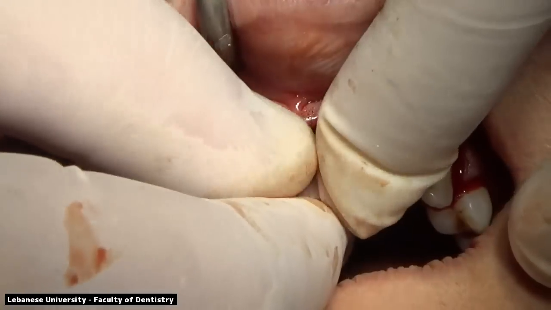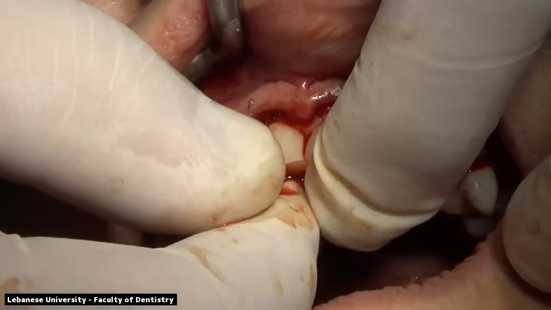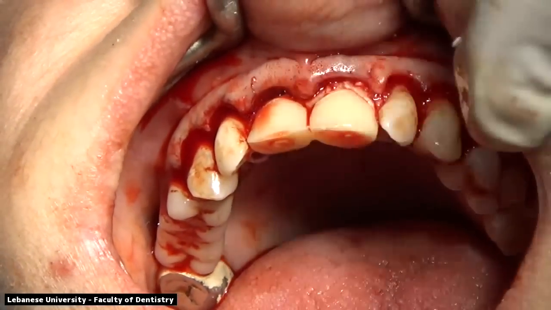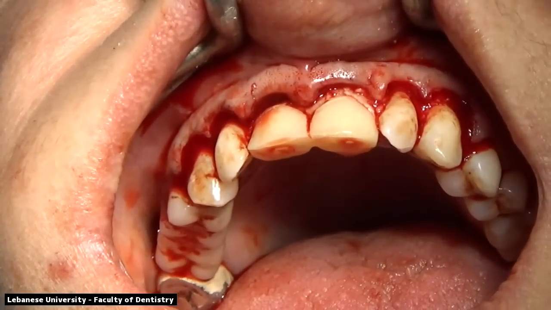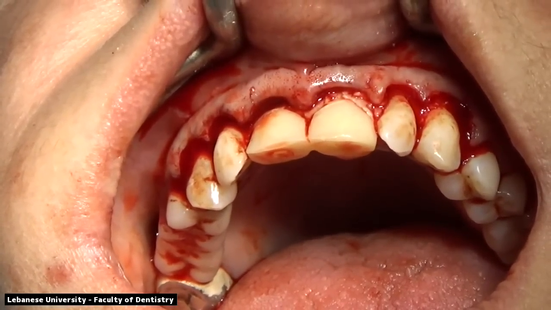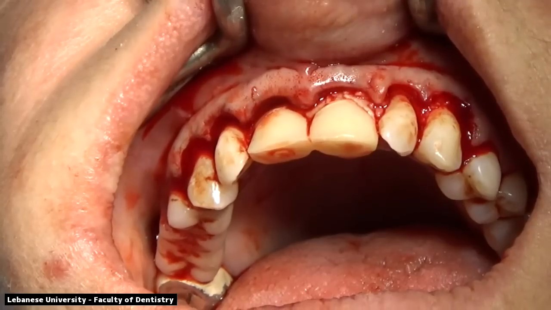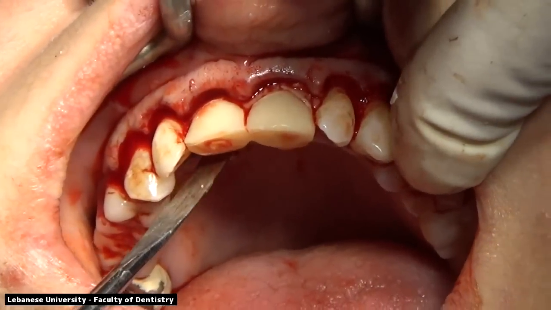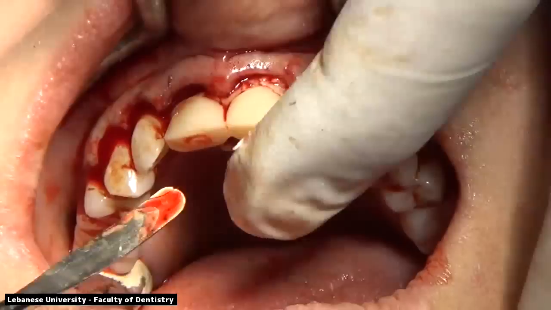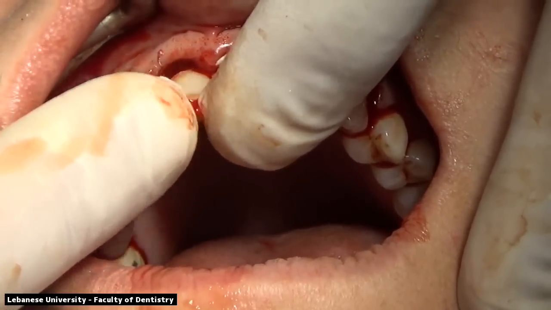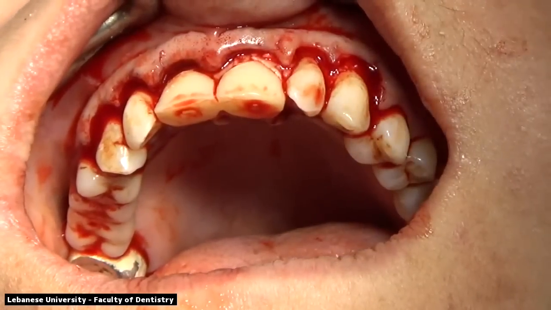Okay, so we removed the acrylic temporary restoration, and we're readjusting it and making sure that it's well adapted. We might need to reline some of the margins of this restoration, so we're going to adjust it before and then see if it needs any reline. We're removing the palatal flap as well to make sure that it's adapted to the palatal abutment.